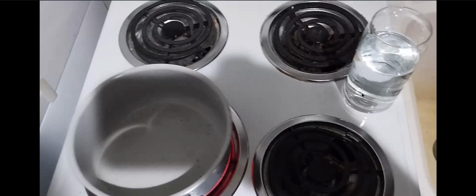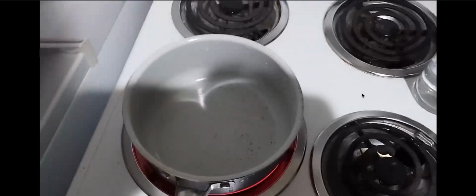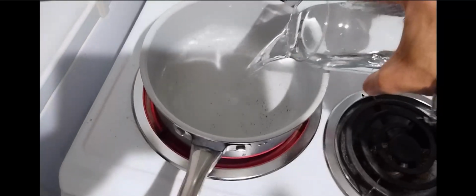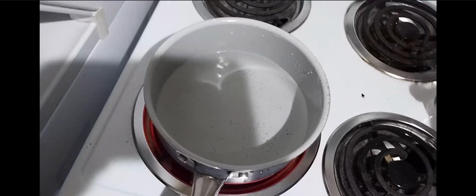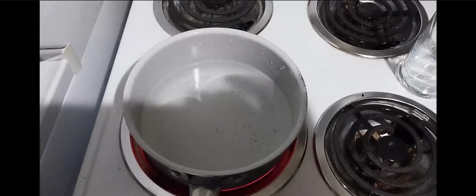So we'll place our pot, and I have pretty direct transfer of heat, and then we'll pour our 1 pound of water and start the stopwatch and see how long it takes to heat up.